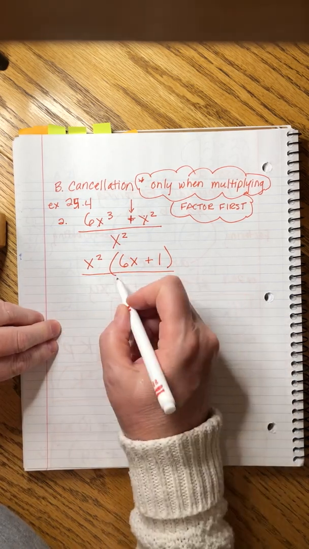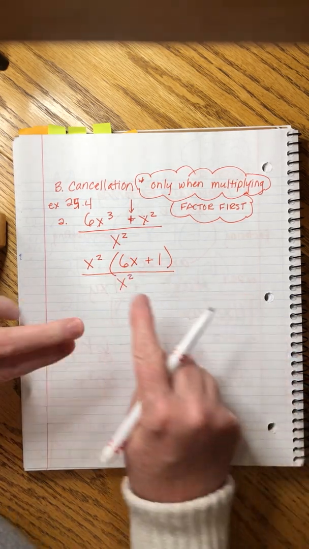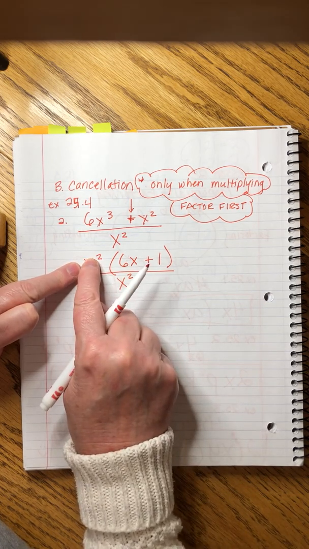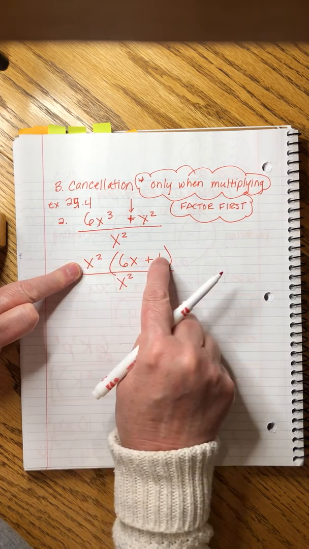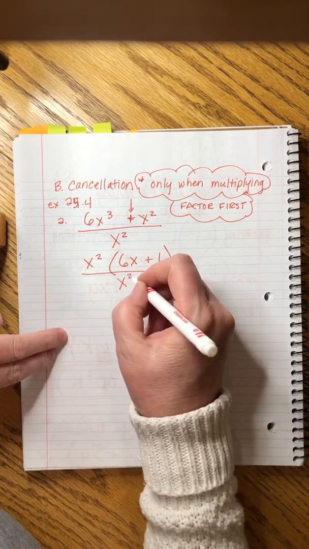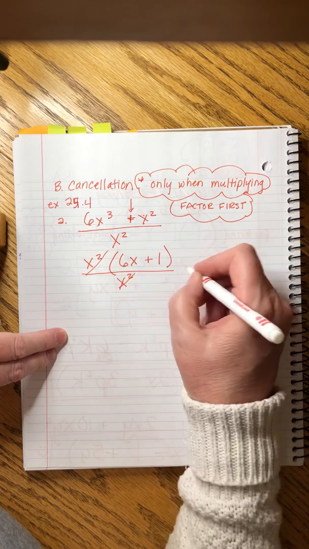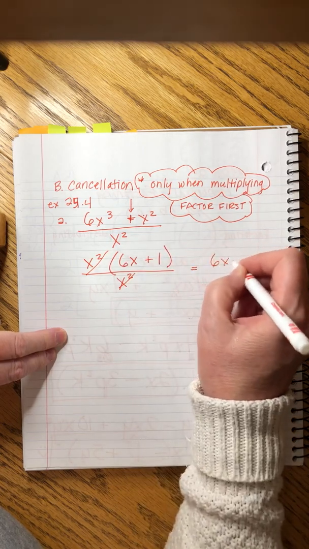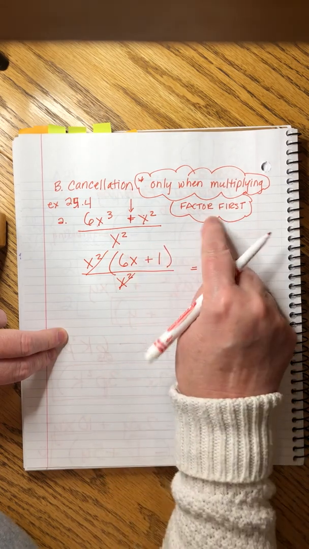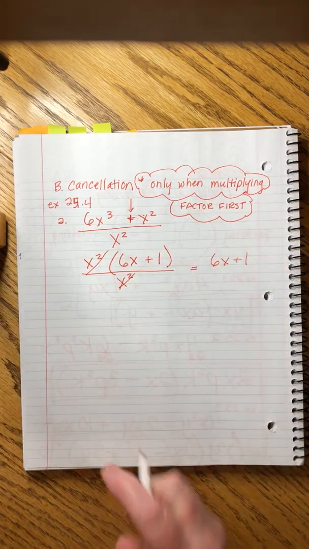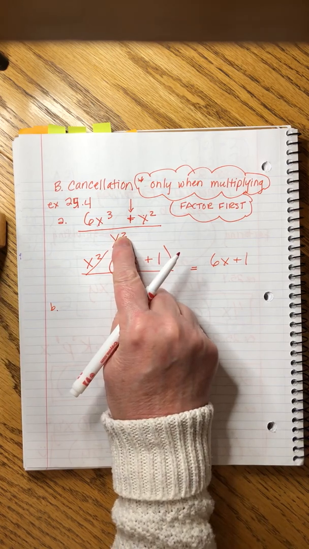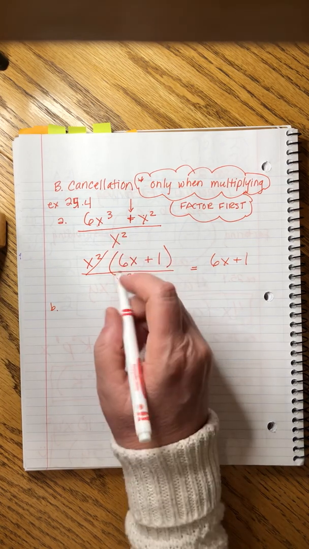Now, when we write that over this, now this x squared up here is not being added anymore. It's being multiplied against this. So now we can cancel and get 6x plus 1. Okay? So we have to factor before we can cancel. Super important. And students, oh man, it's just so tempting, right? Let's try another one.